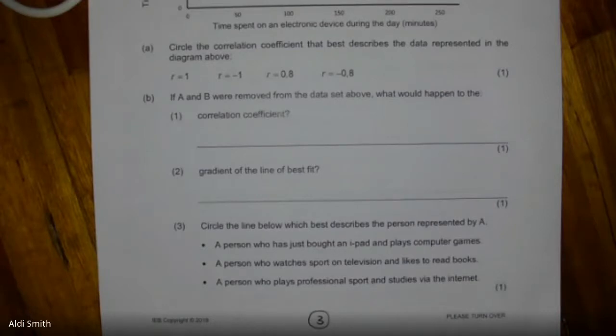is strange because that person has high time on sport and they've got high time on the internet. Can you see that? So my X is very high and my Y is very high. So I need a description that tells me they do lots of time on both. So which one of those works? The last one, a person who plays professional sport and studies via the internet.